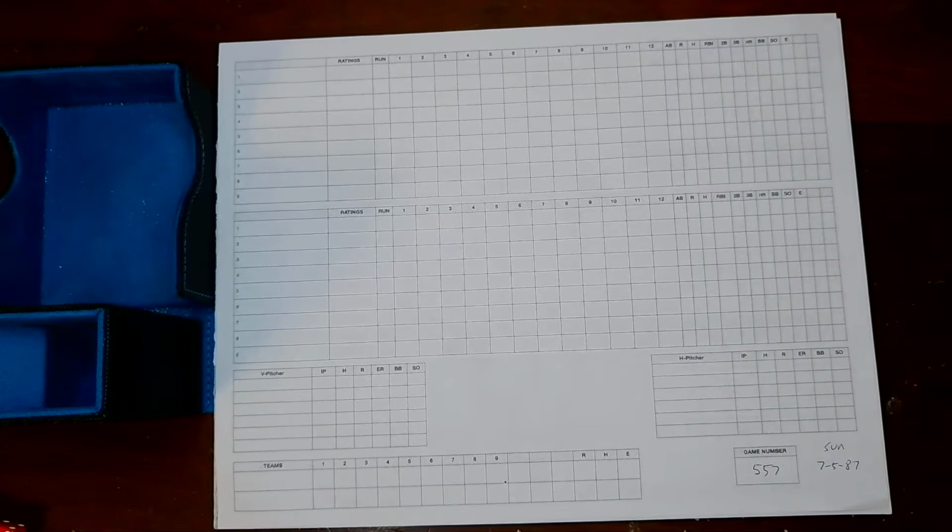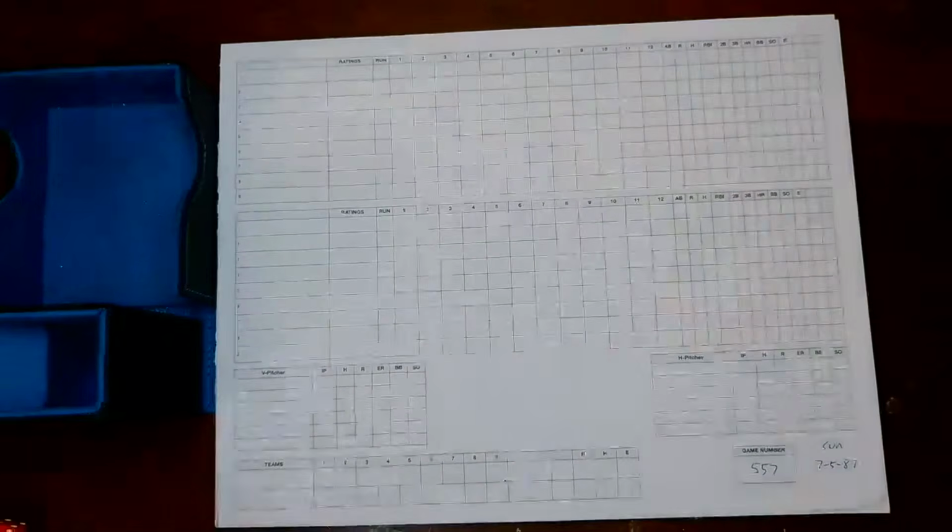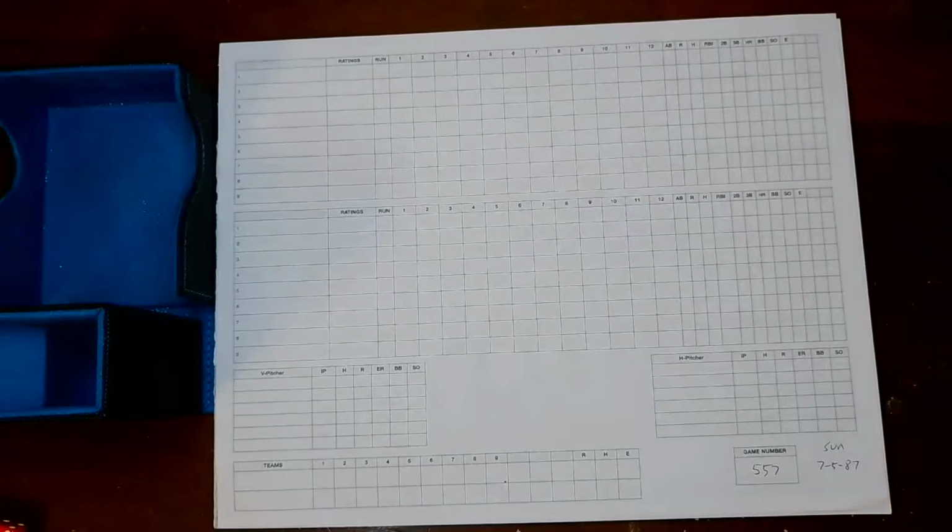I use the back of the sheet, Dan. I'm cheap. I don't like to use a whole lot of paper. So that's just me. When I come to that, I just don't like to use a lot of paper. What can I tell you?